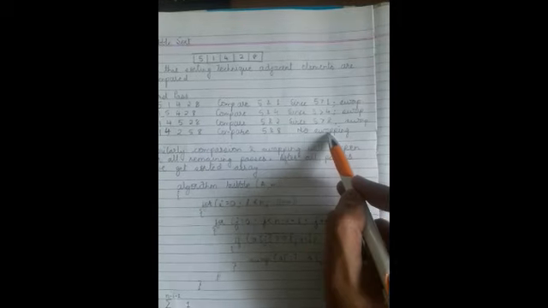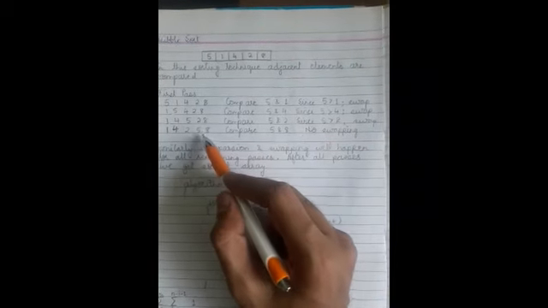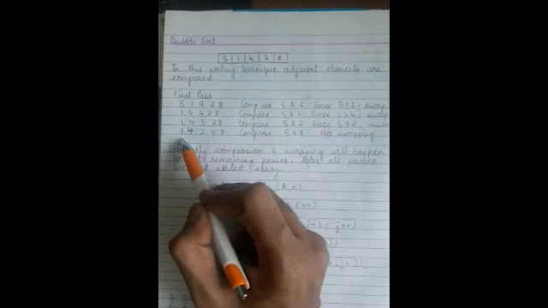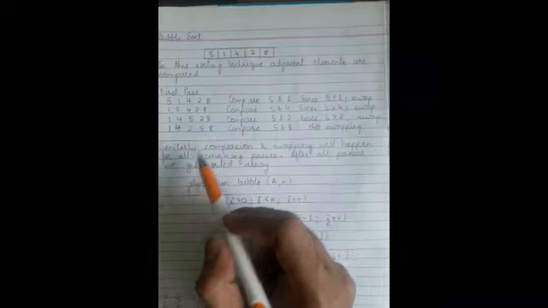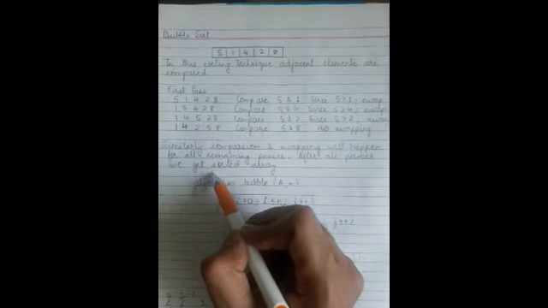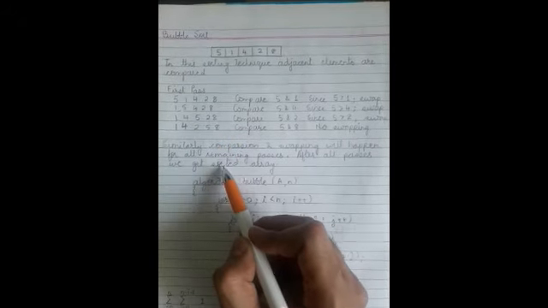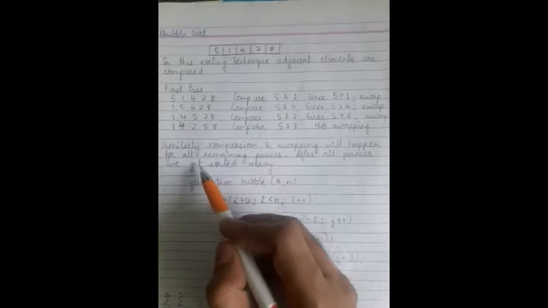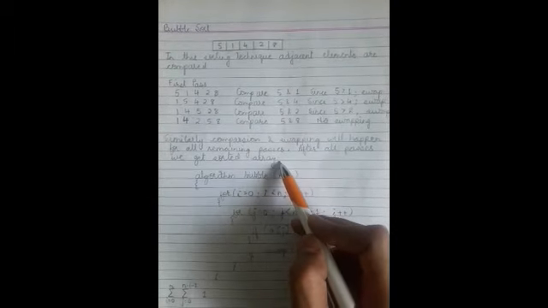Next compare 5 and 8. Now no swapping will happen here because 5 is less than 8. So this is the first pass. After the first pass, this is what we will get. Similarly, comparison of adjacent elements and swapping will happen for all the remaining passes. After all the passes are done, we get a sorted array.